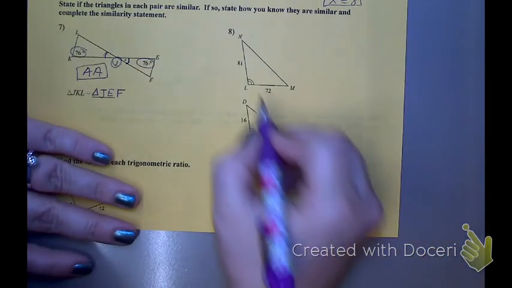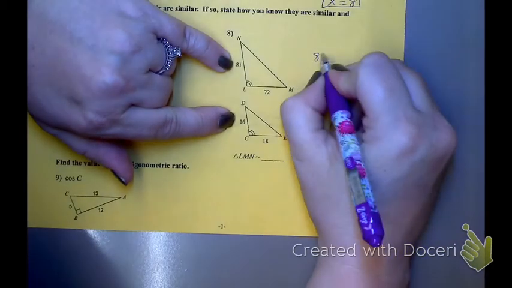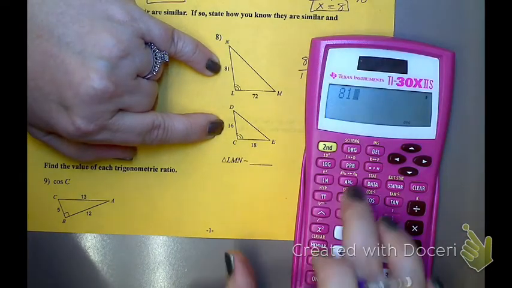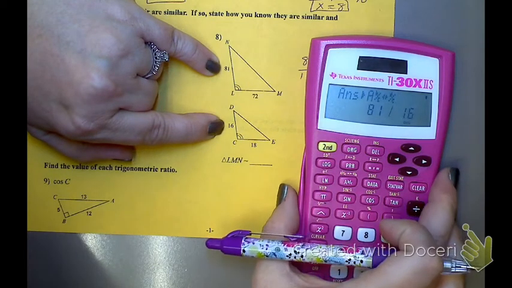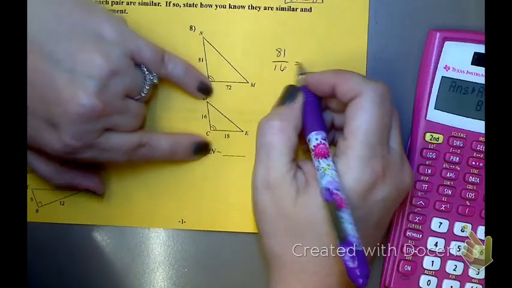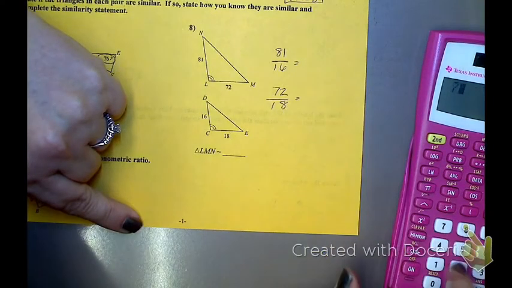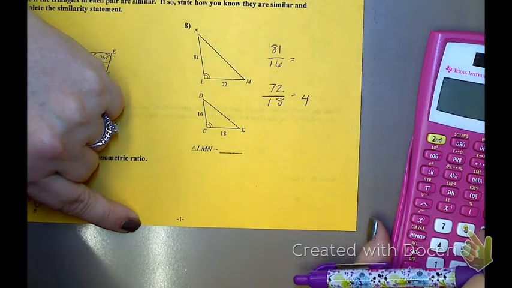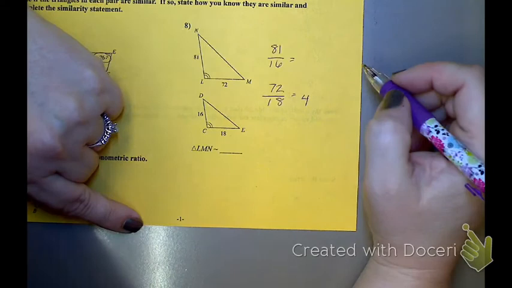Let's see, over here we have angles that are congruent. That's good. Now let's see what we've got going on. If I take 81 and I put it over 16, let's see what that reduces to. It's an improper fraction. It's just 81 over 16. That doesn't help me. And 72 over 18. 72 over 18 is 4. Over 16 and 72 over 18. These 2 are not similar, I don't believe.